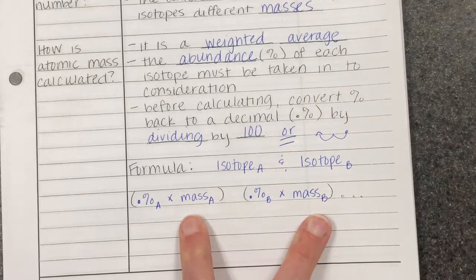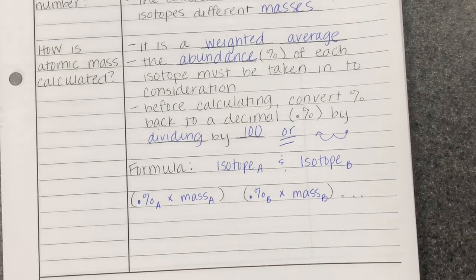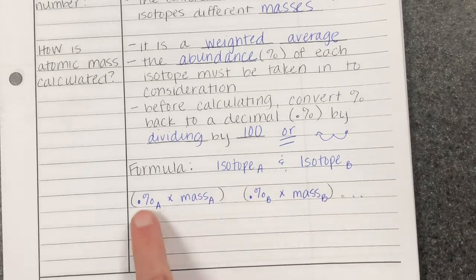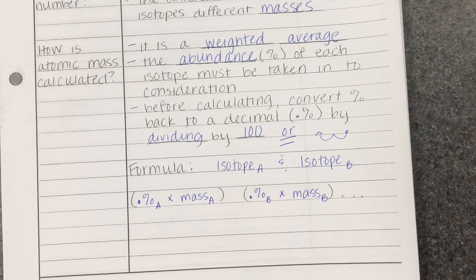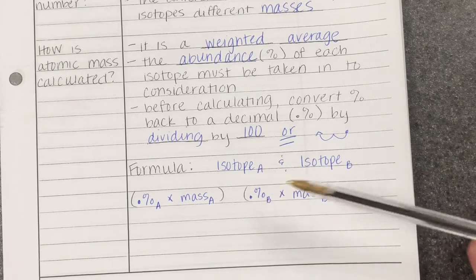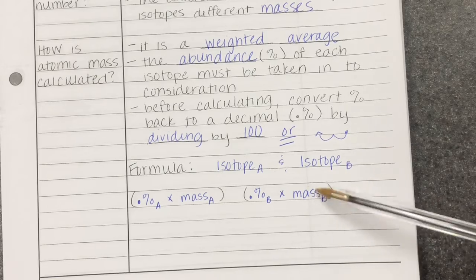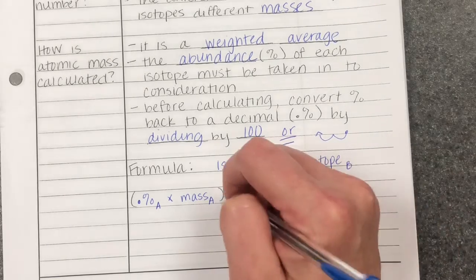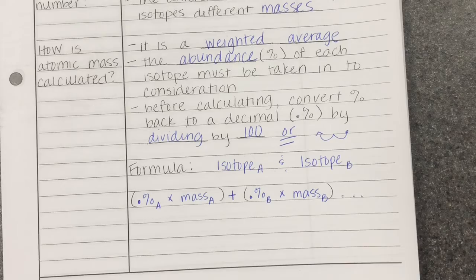Remember that the masses of the isotopes are going to be different values, and so you'll have different masses here. You'll also have different percentages here. And again, there could be several different isotopes, but you would do that for each different isotope. You would take its abundance converted to a decimal value and multiply it by the mass of that particular isotope. And then we add all of those products together.